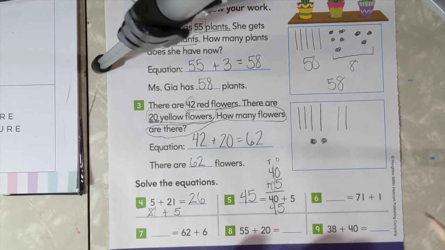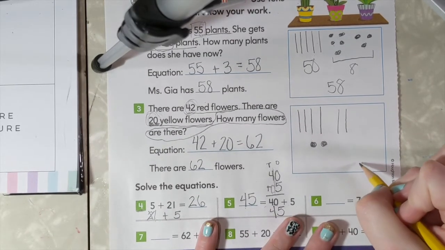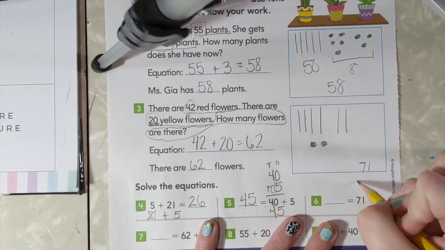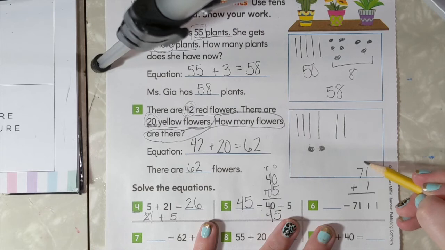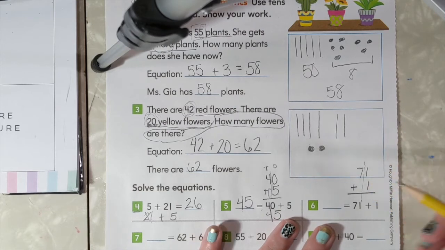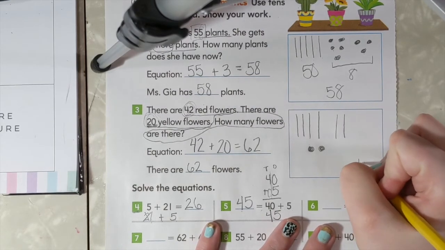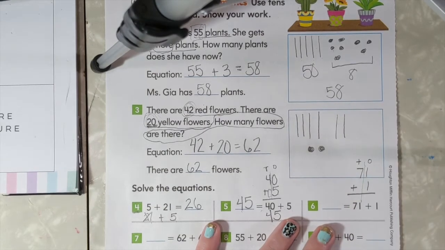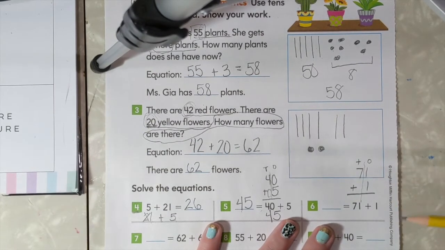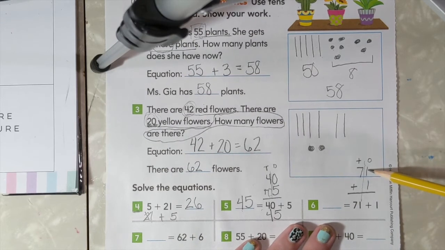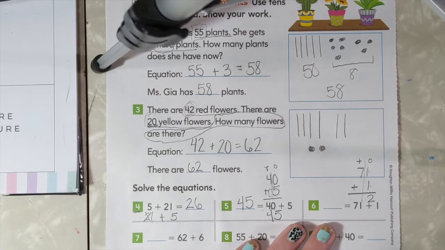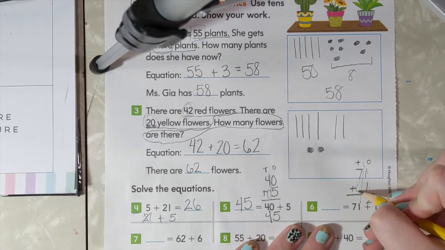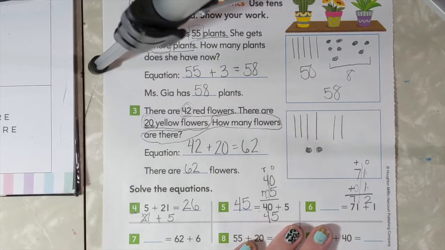Let's try it again with number 6. We have 71 plus 1. Again, I'm going to make my line just to show you the difference. You don't have to do that. We have our 10s and we have our 1s. In my 1s column, we're going to add those first. 1 plus 1 equals 2. 7 plus our invisible 0 gives us 7.